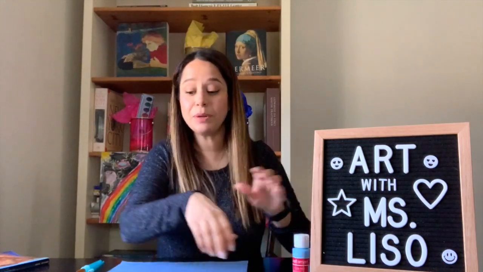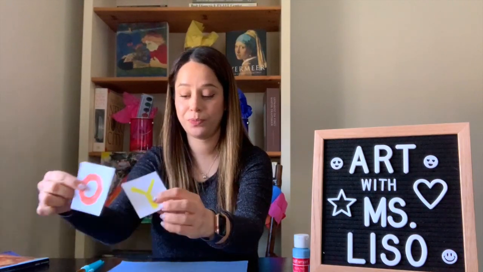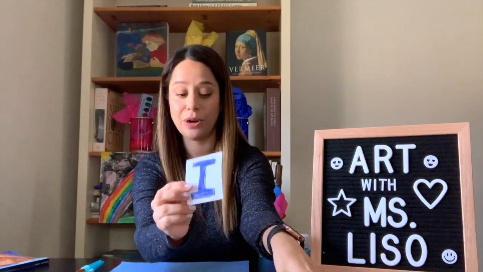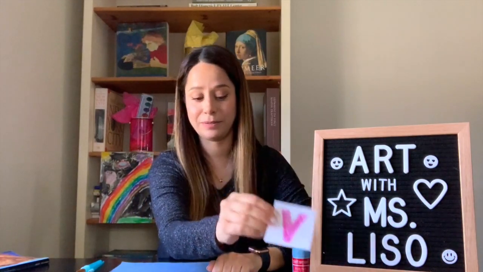Now, today I'm going to teach you about categorizing these colors into warm and cool colors. So warm colors, which are up here, are red, orange, and yellow. Cool colors, friends, are over here, and they are green, blue, indigo, and violet.